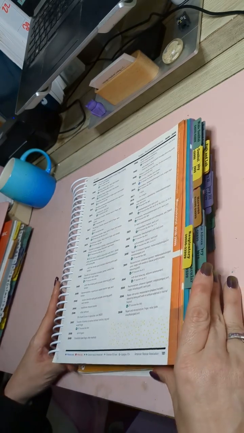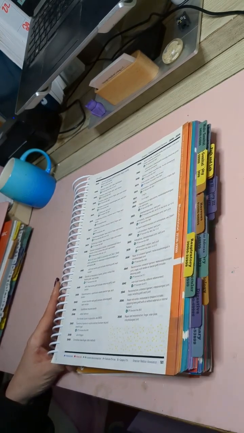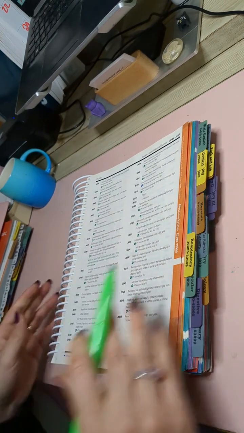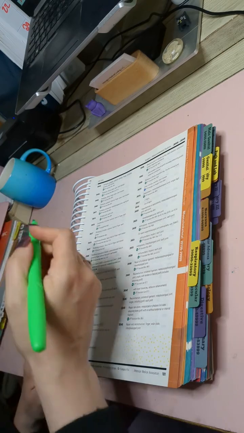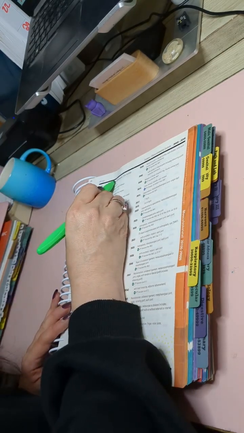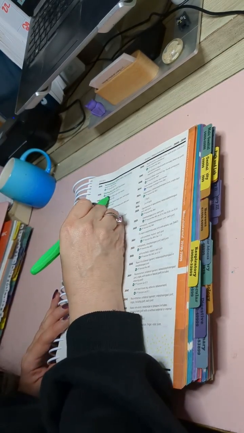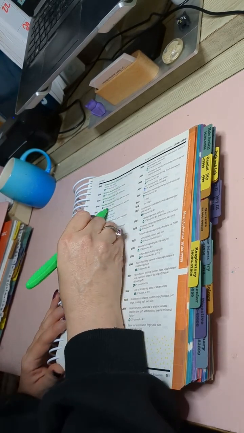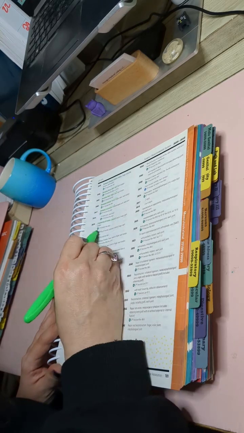Now I am on page 181. Again, highlighting the first couple of words of each code that's not indented.